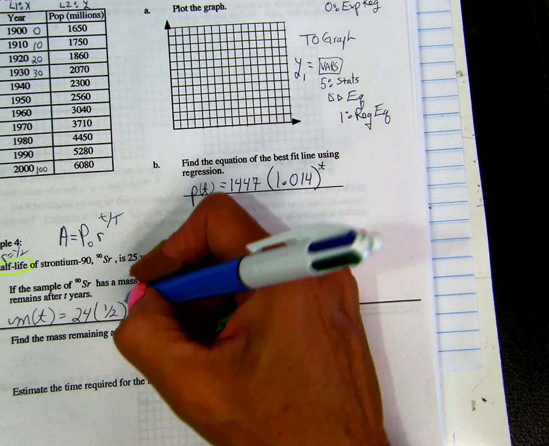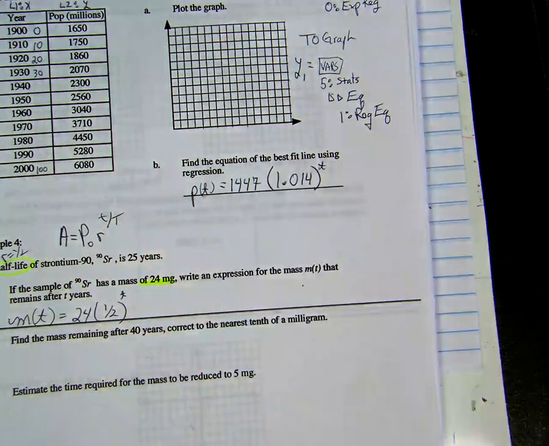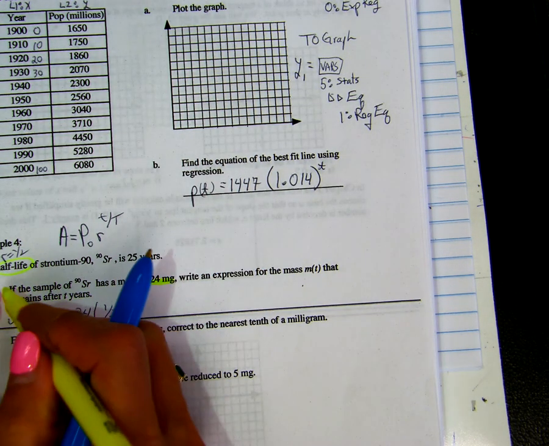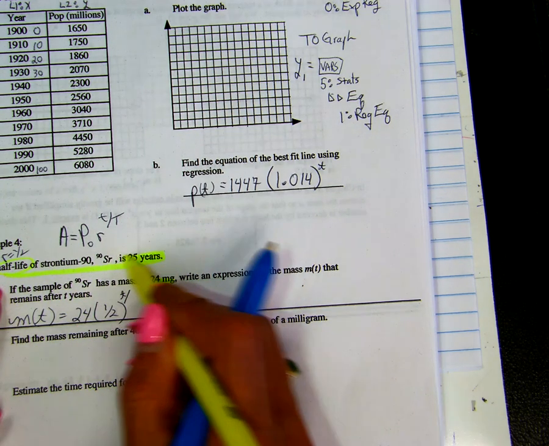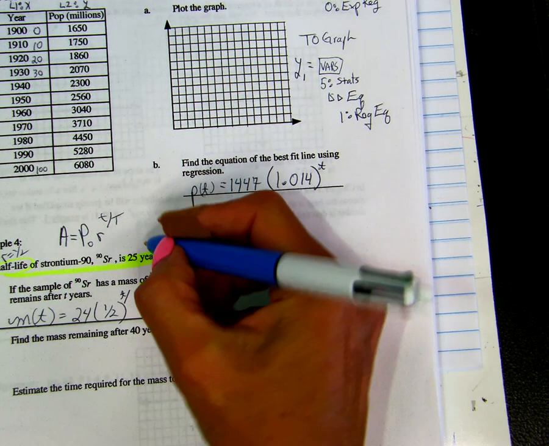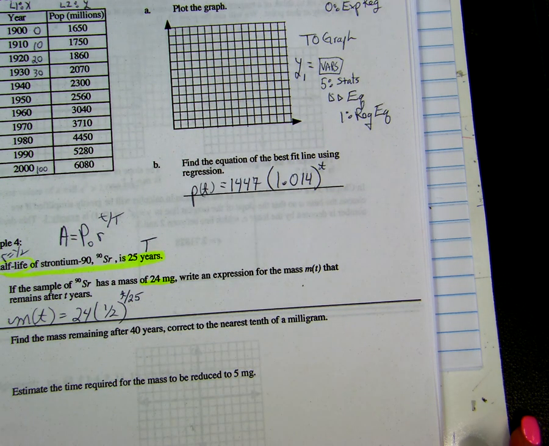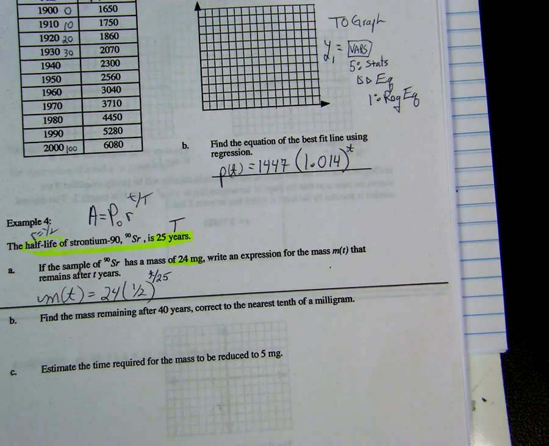And at any time t, so little t is our variable, and we divide it by the length of the half-life. What is the length of the half-life? Right there, 25 years. That is your capital T. So an equation for the amount of strontium-90 remaining at any time t.